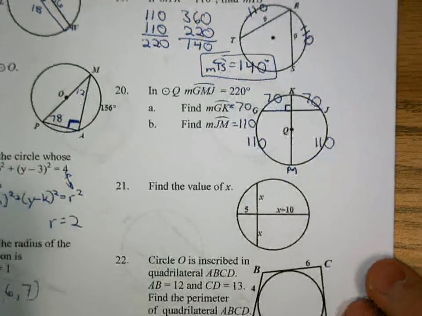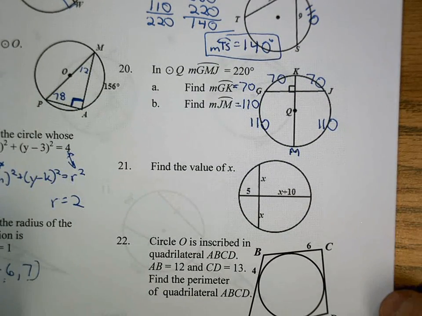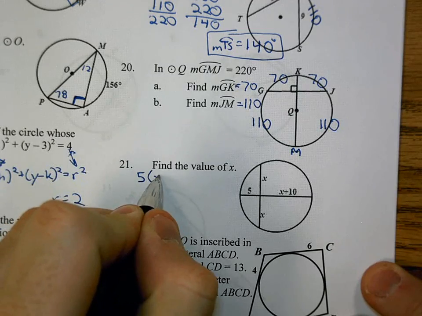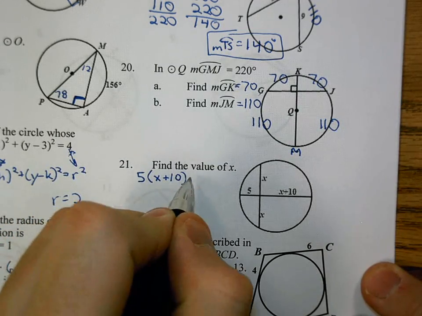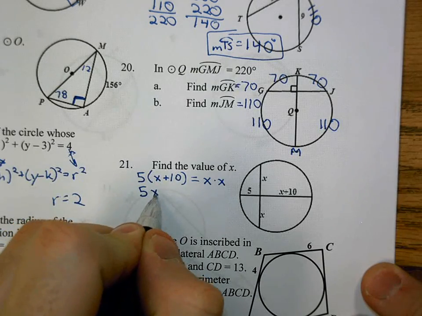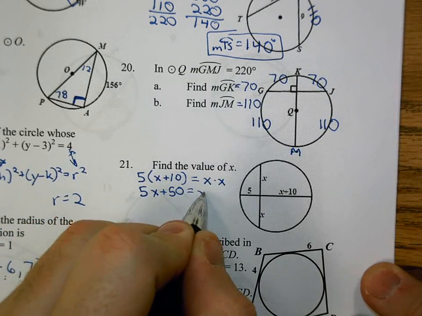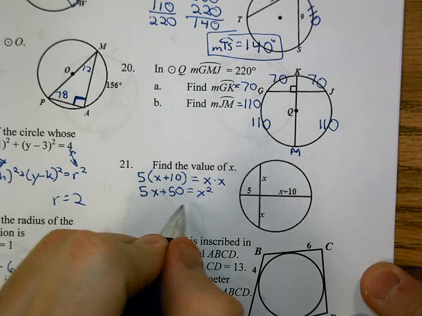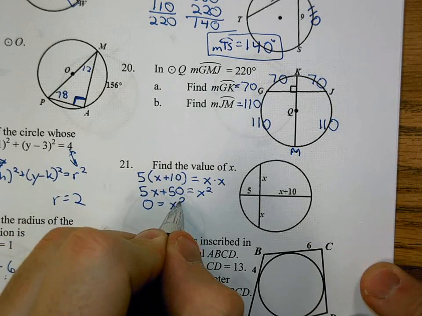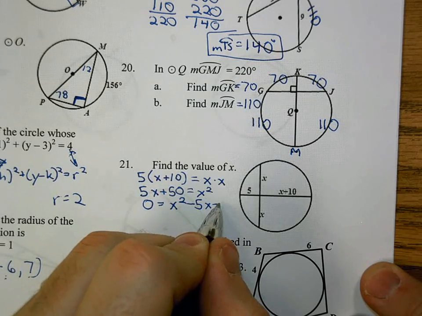Now for 21, this is where we have segments inside the circle. I multiply them. I get 5 times (x plus 10) equals x times x. That gives me 5x plus 50 equals x squared, which becomes, if I move everything to one side, x squared minus 5x minus 50.